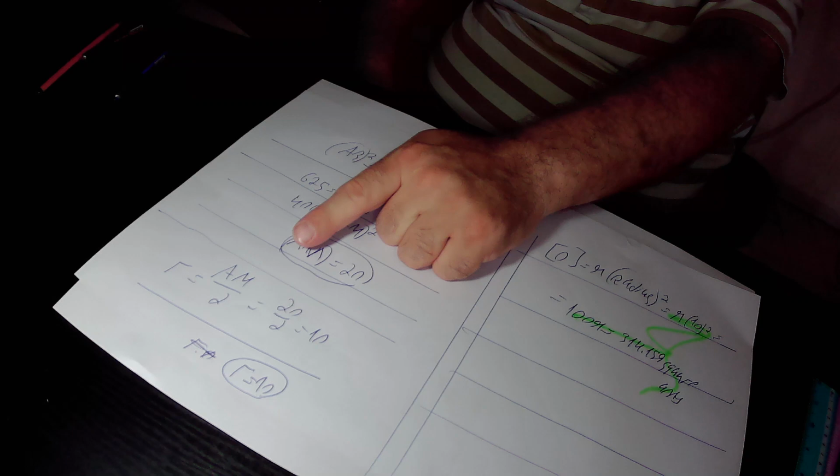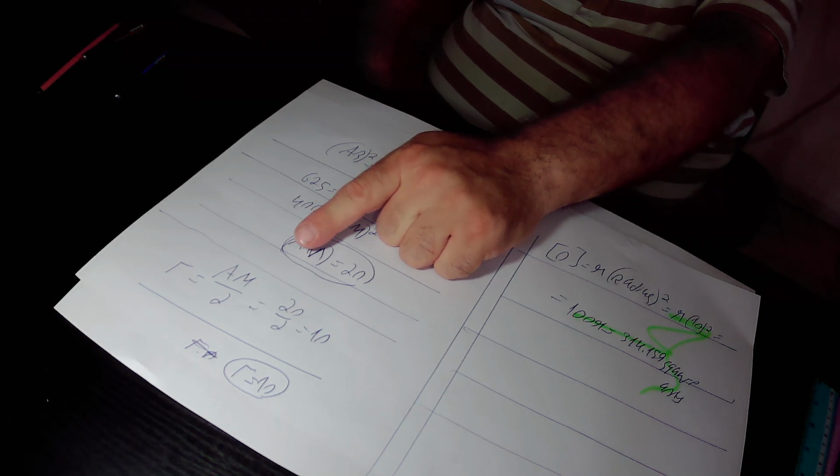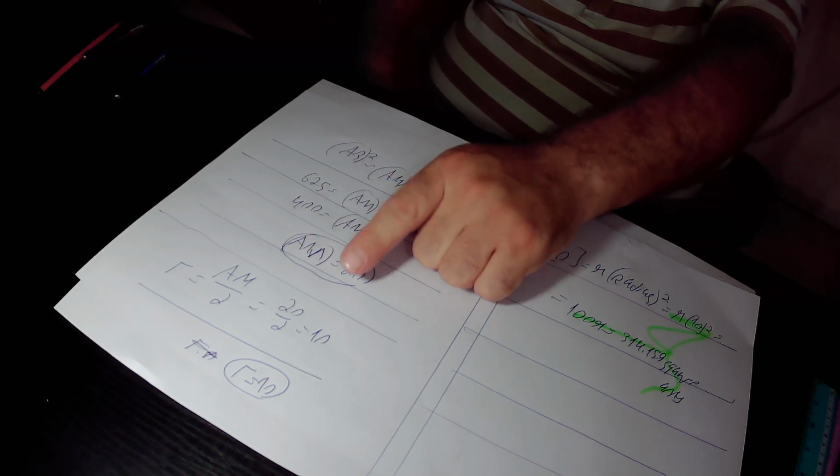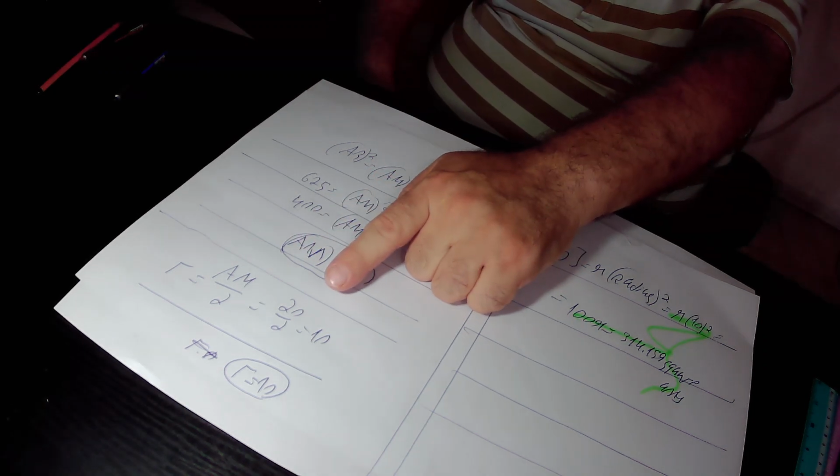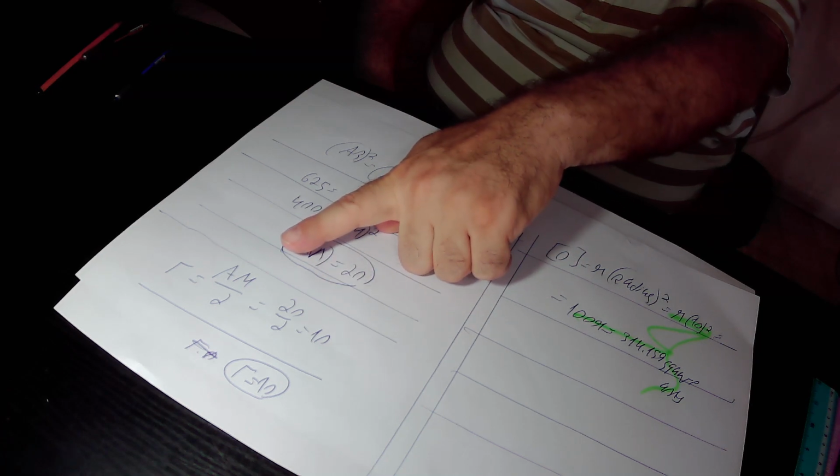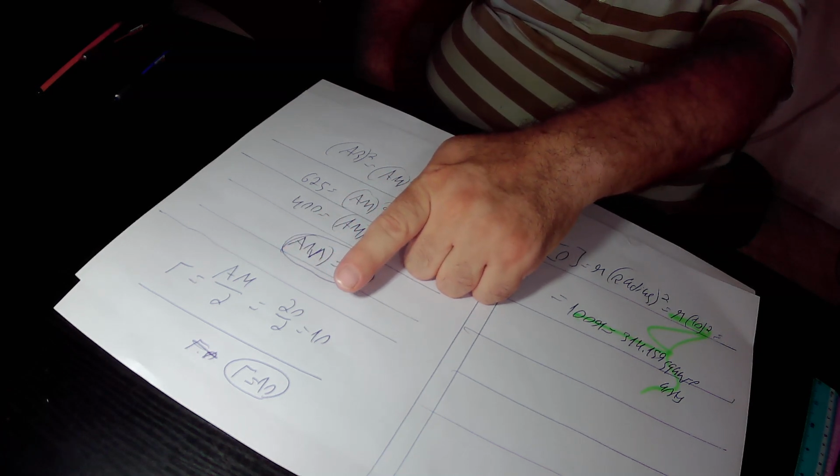The radius R of the big circle must be equal to half of the diameter. That is to say, AM over 2. AM is 20, so 20 over 2 is 10. So the radius of the big circle is equal to 10 units in its length.